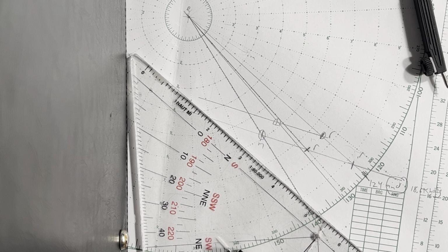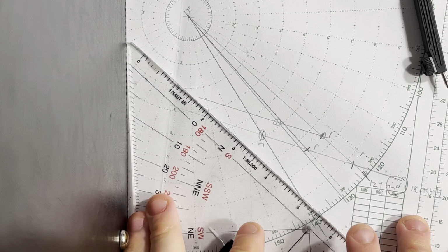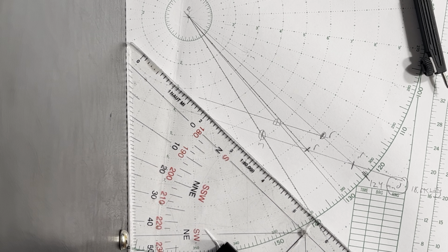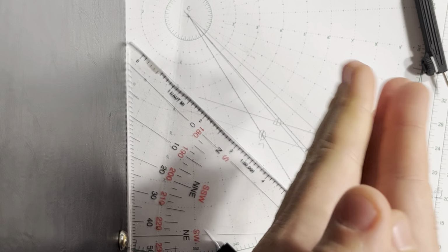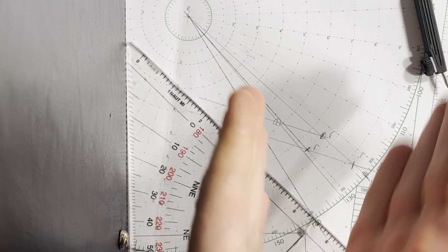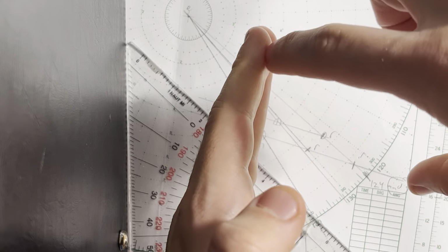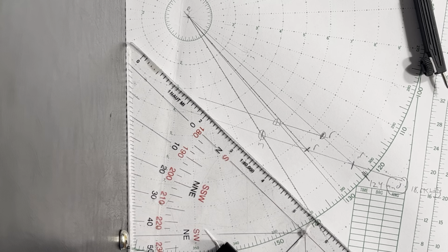And with that representation, I hope you have a better understanding of what vector triangles are doing. You're manipulating both the angle between these two lines and the length of those lines to adjust what that central line will do.